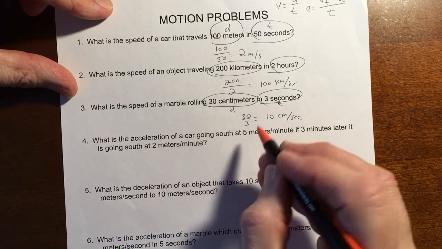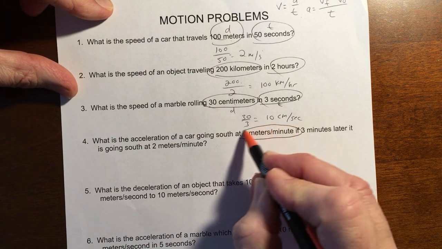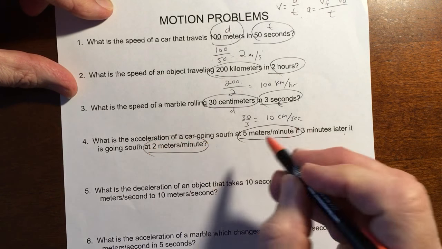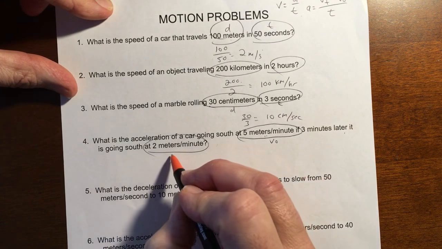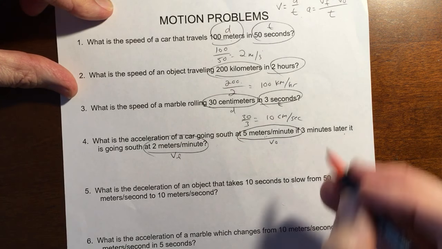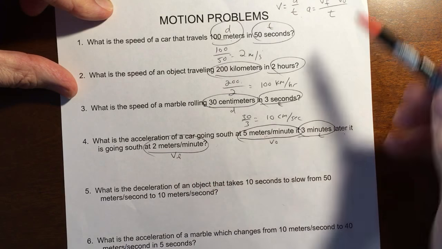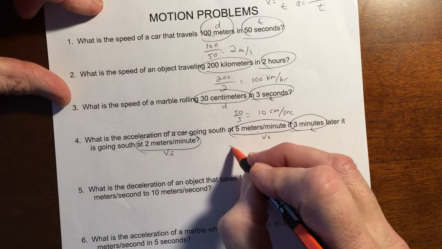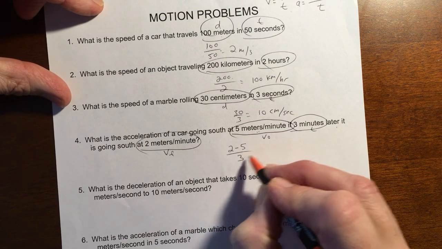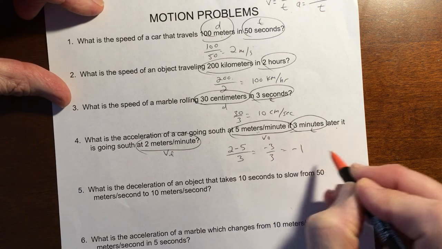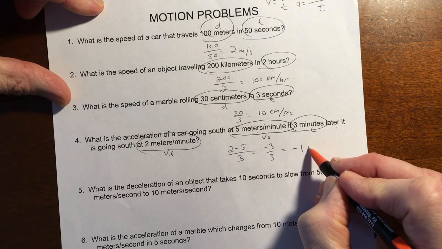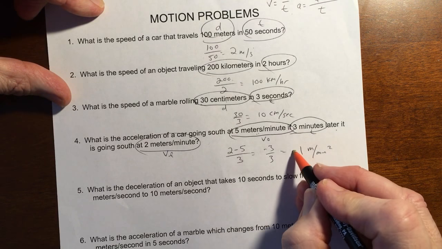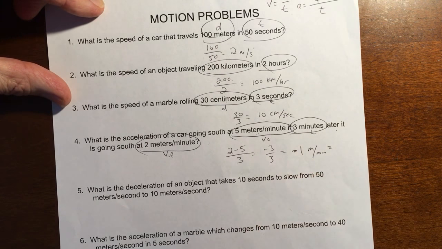What's the acceleration of a car going south at 5 meters per minute, if 3 minutes later, it's going south at 2 meters per minute? So it started at, this is the original, this is the final, and this is the time. So again, it's going to be final minus original divided by time. So it's 2 minus 5 divided by 3. It's negative 3 over 3 is negative 1 meters per minute squared. And that means it's decelerating because of the negative, slowing down.